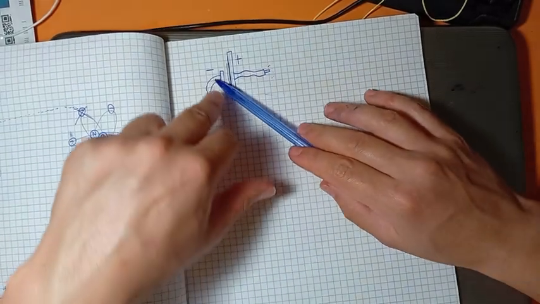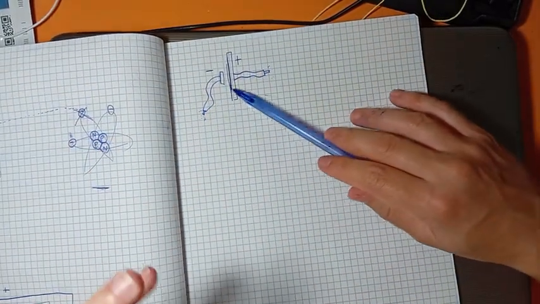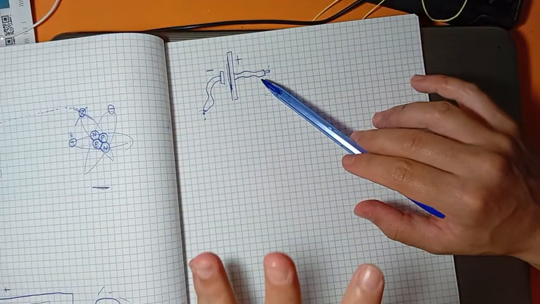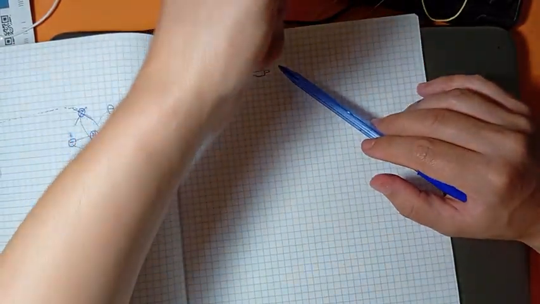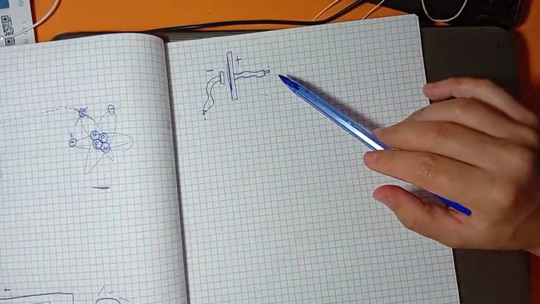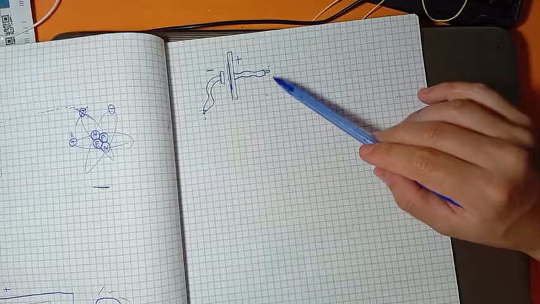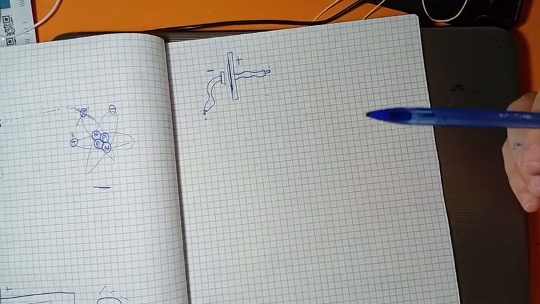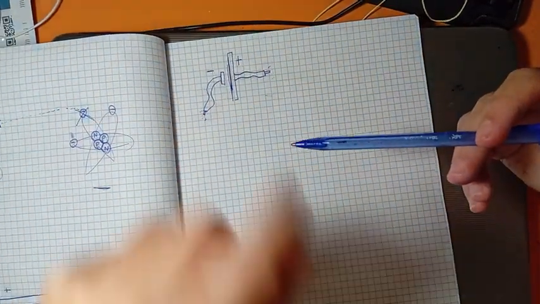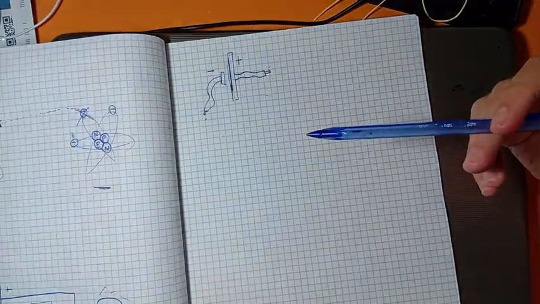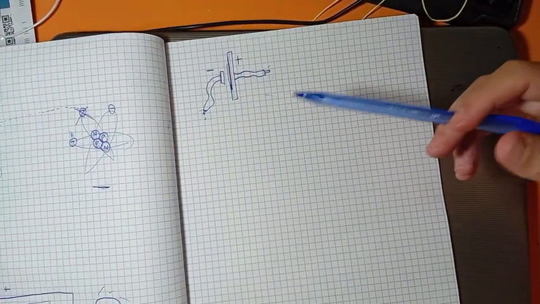Even if electrons go from negative to positive, it's not the negative that pushes electrons outside of it. It seems more like the positive is the one that pulls electrons to its way. So positive is still the active part, the one that pulls electrons on its way.